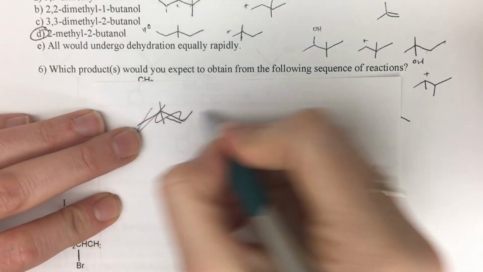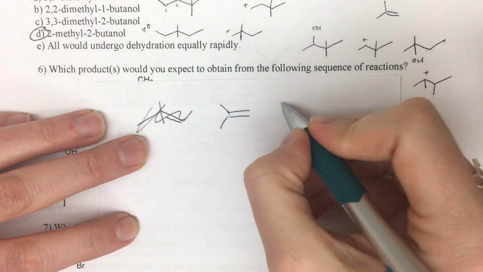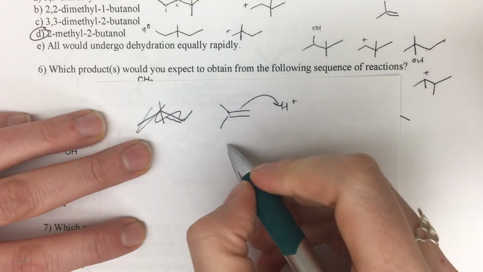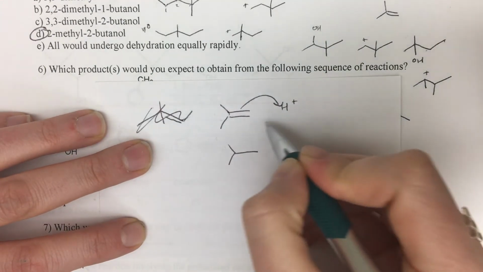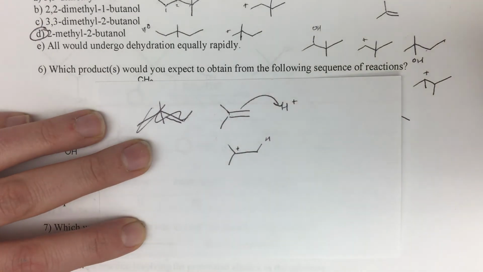Actually, that's not a good one. We'll start with this. Something that looks like that. So if you have acid catalyzed addition, first your double bond is going to attack, and the hydrogen will add on this side, and you'll get a carbocation on this side because you've lost a bond here. So there's a positive charge remaining.